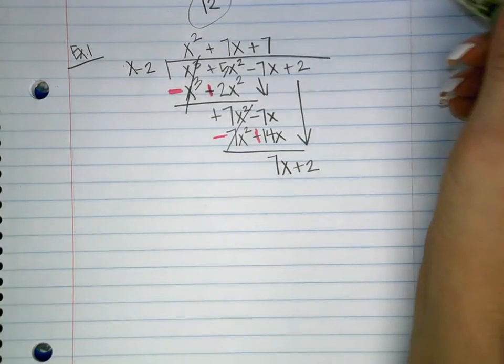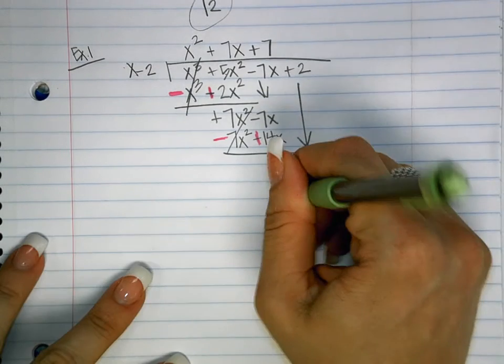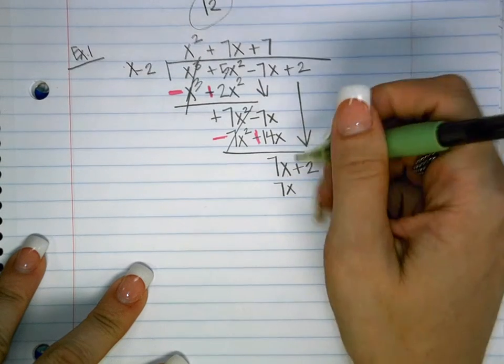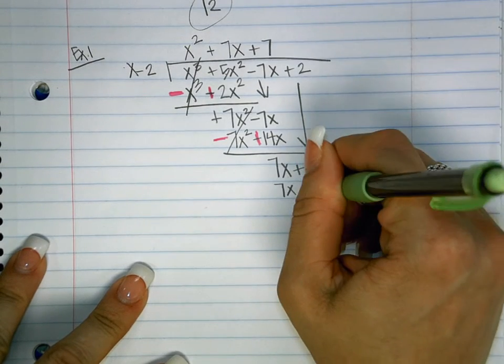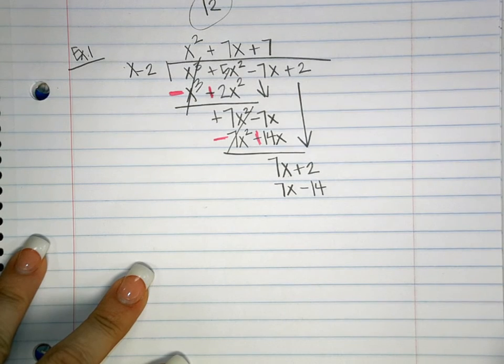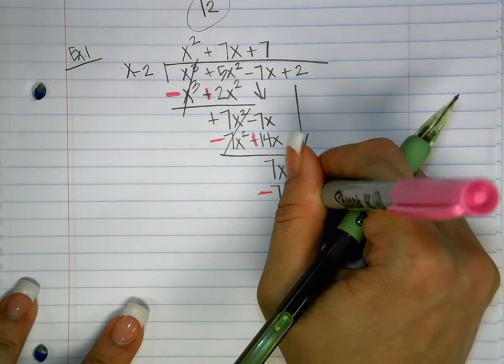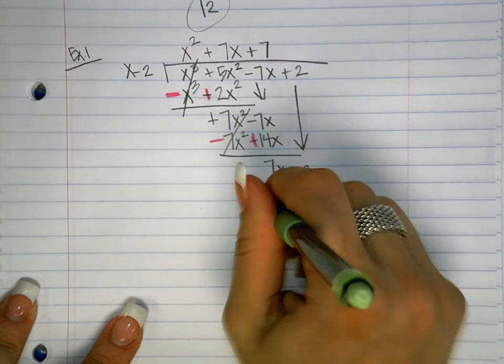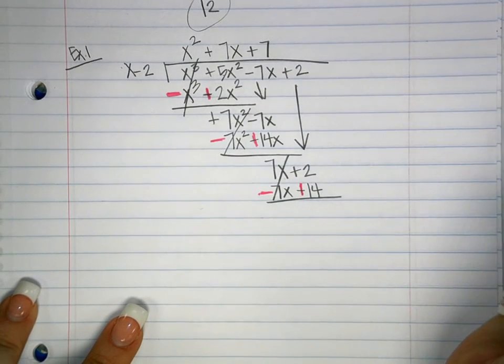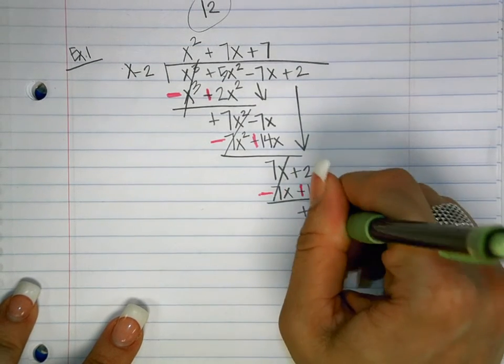7 times x gives you 7x. 7 times negative 2 gives you negative 14. Then change your signs. So negative, positive. Combine like terms. The first ones will cancel. And this leaves you with a 16.